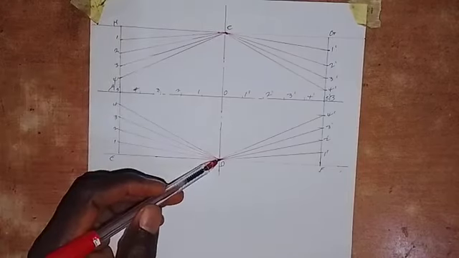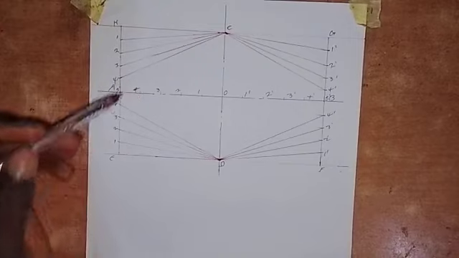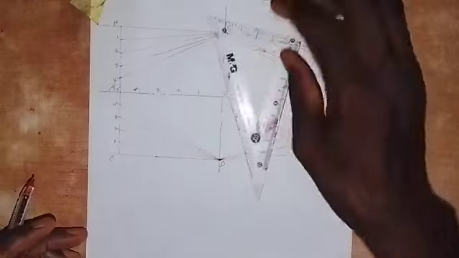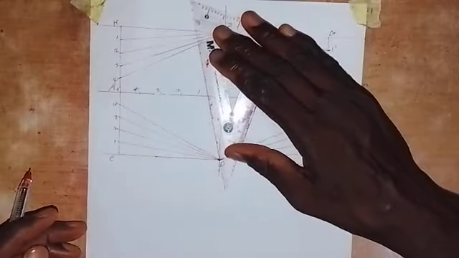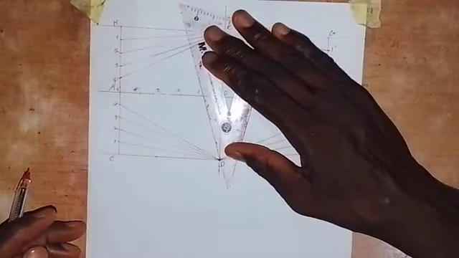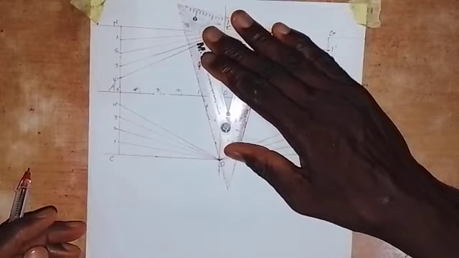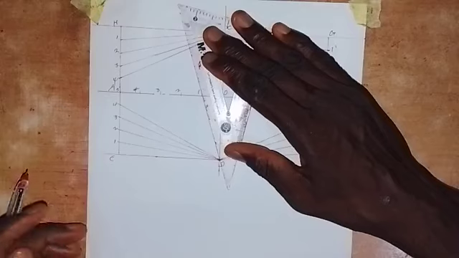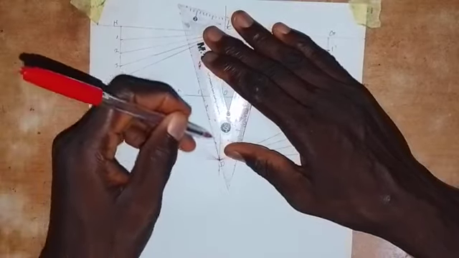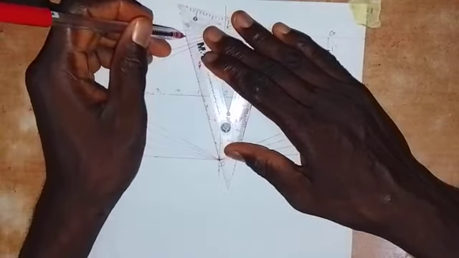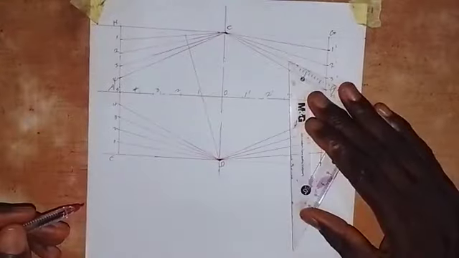Draw a line from point D again, passing through point 4 and stopping on 4. Let's see how that is done. Set your ruler at point D like this, and make sure you can see point 1 on OA. Draw a line from here, passing through point 1 and stopping on line 1 like this.